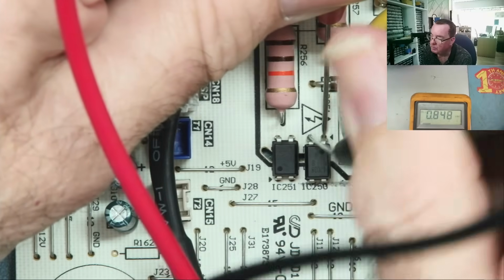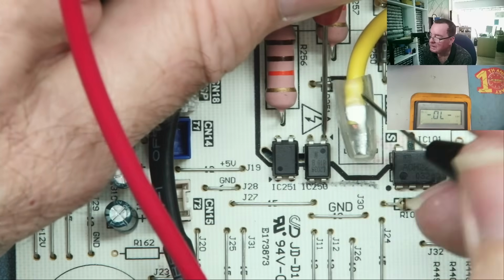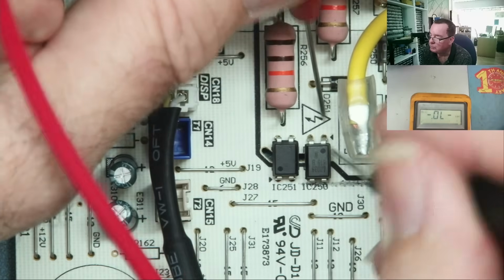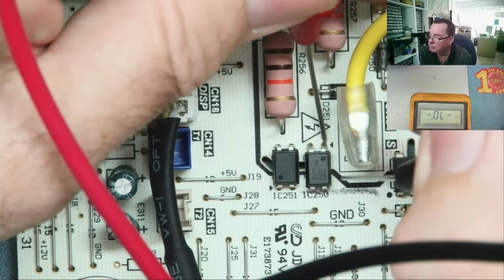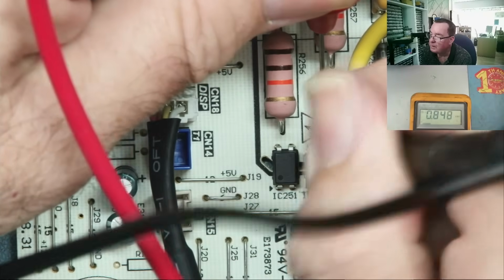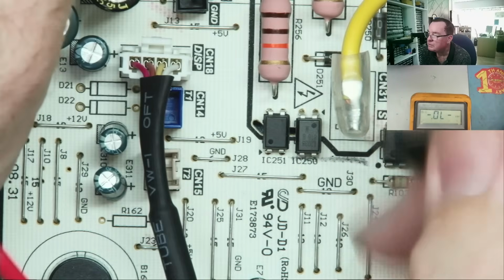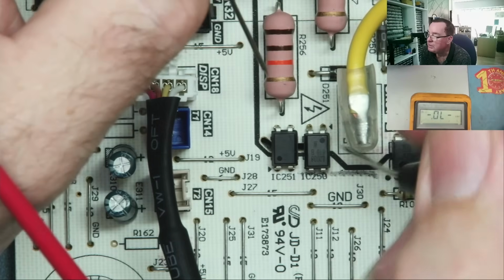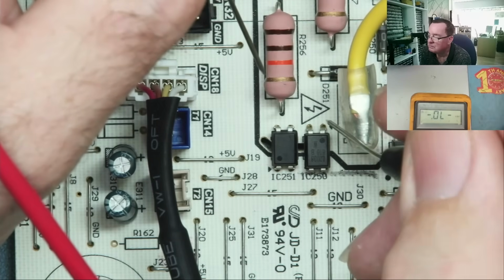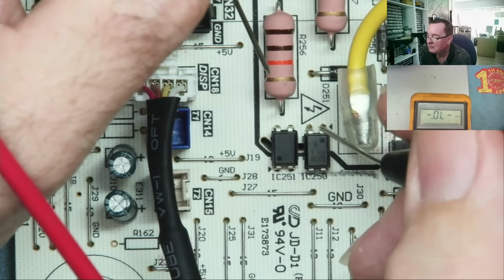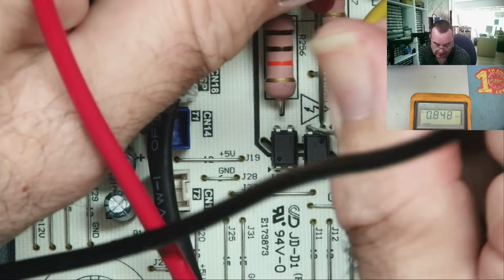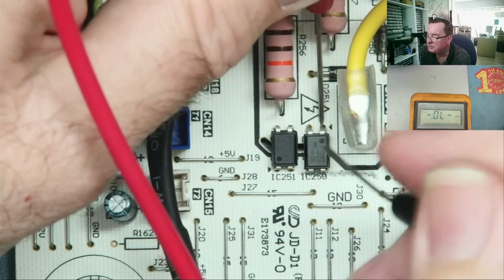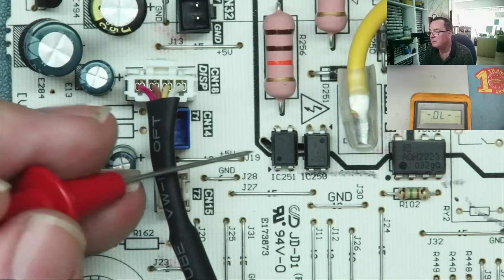Reads a bit lower, but I seem to remember when I was repairing the other ones of these that this one does read lower, and it's because there's a resistor across here somewhere. This is a bit of experience. I've worked on these boards before. Normally you would want to take that out and check it, okay, if it's reading less, but because I've worked on these before, I'm happy enough with that one.